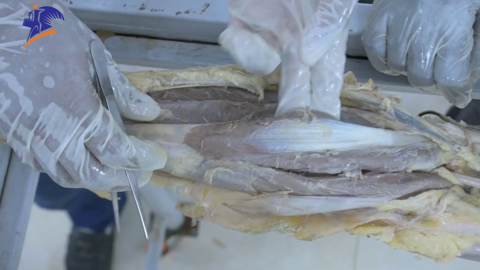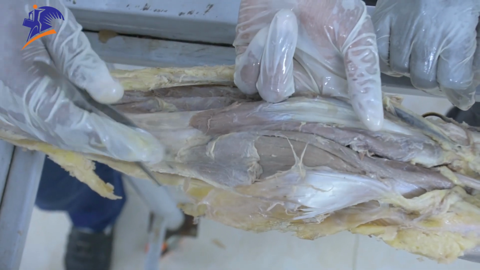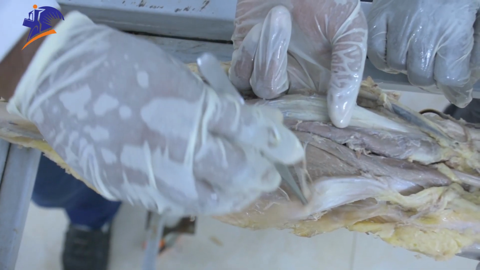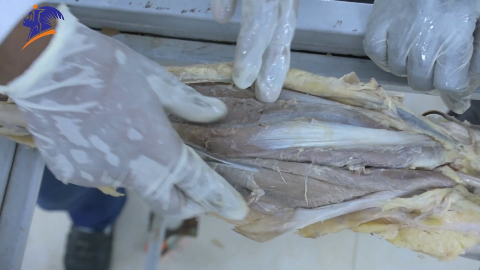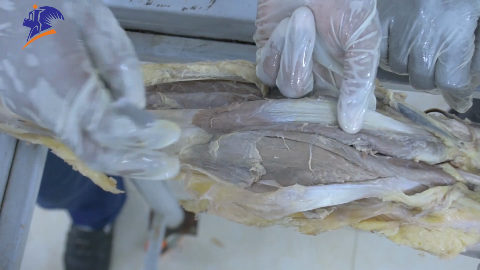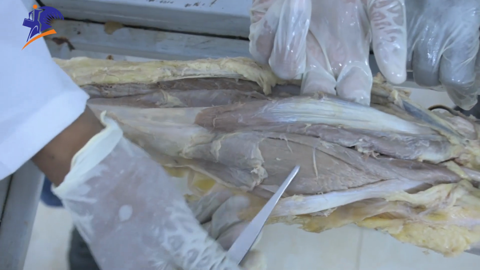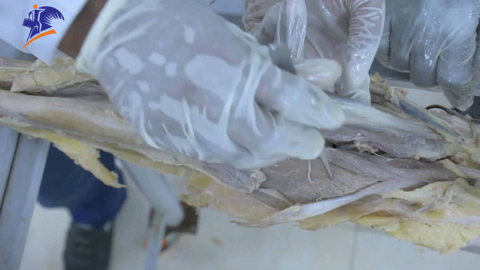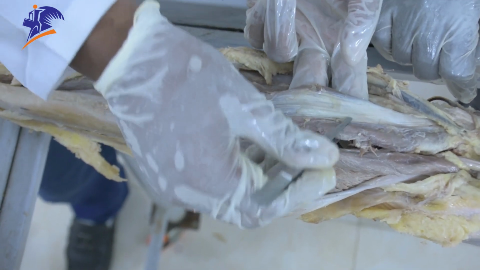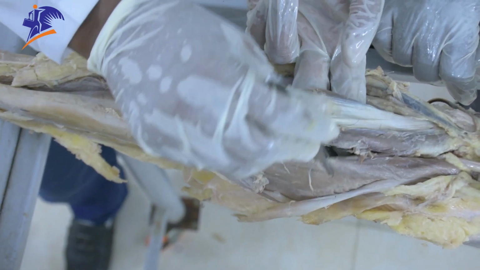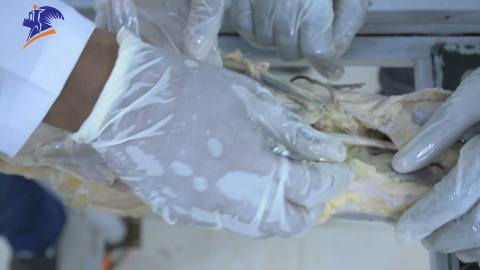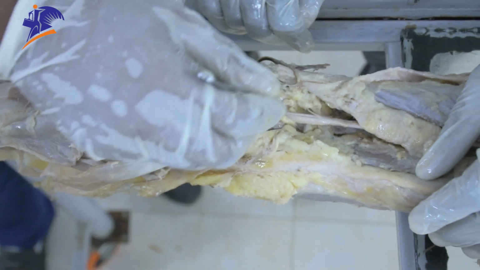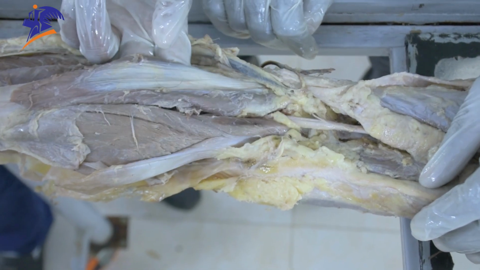Regarding the muscles of the posterior compartment of the leg, as we mentioned previously, the posterior compartment is subdivided into a superficial part and a deep part. The superficial part contains the gastrocnemius muscle. This is the gastrocnemius. It has two heads. This is the lateral head, and this is the medial head. The gastrocnemius originates from the femur, so it crosses the knee joint and acts on the knee joint.